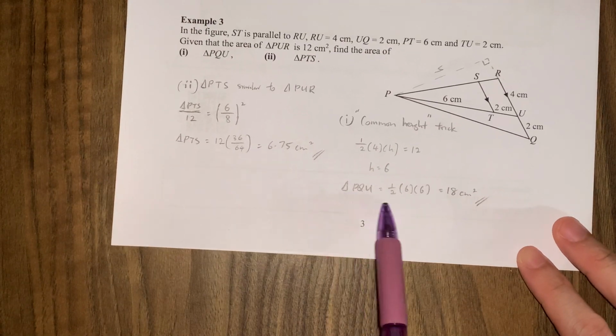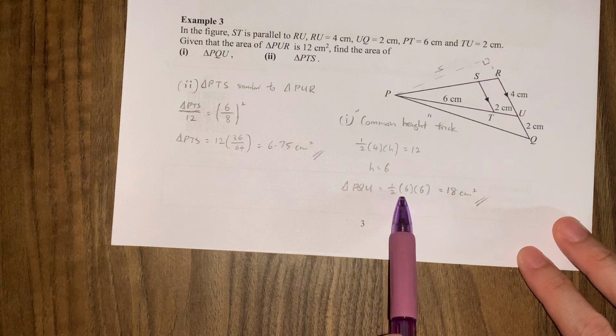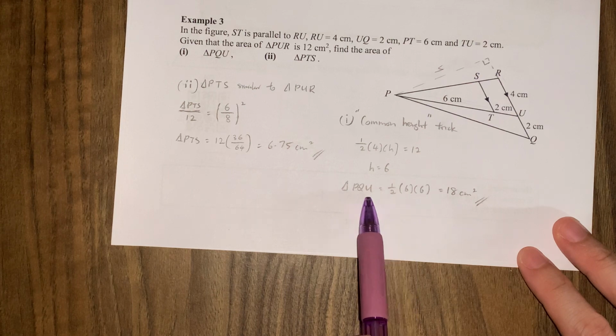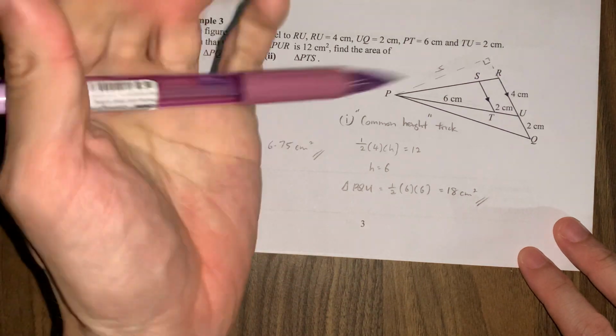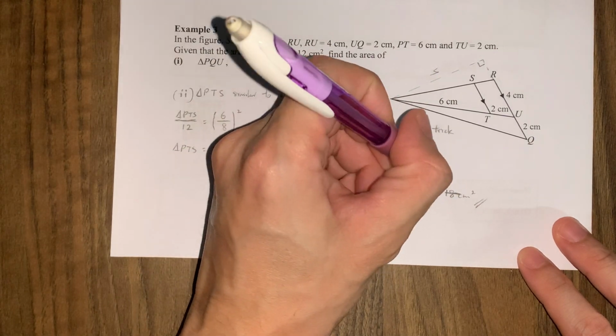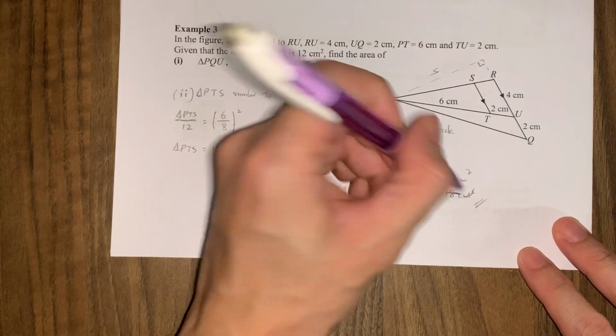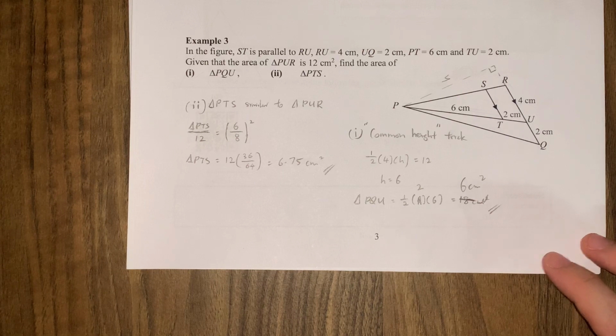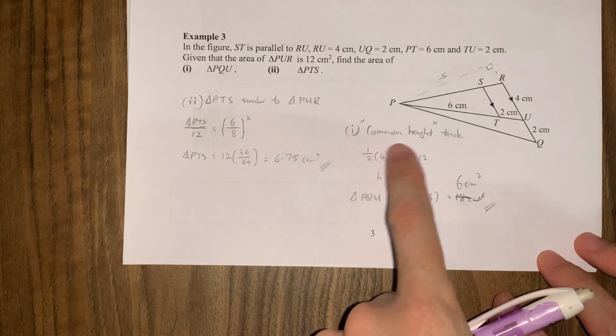So eventually my answer will be half times, is it 2? PTS, PUQ. Oh, sorry, this should be 2. So this will be 2, and then the answer is 6 cm square. My bad. Okay, so this is how I do the question. So this is what we call the common height trick, which is quite common in a difficult question. They will always do this to you.